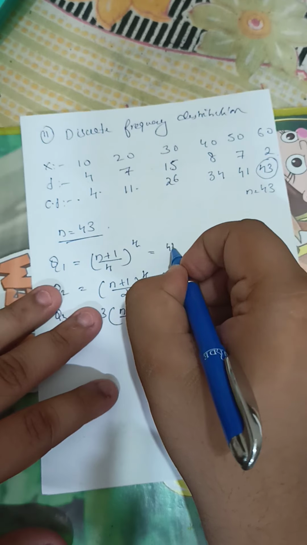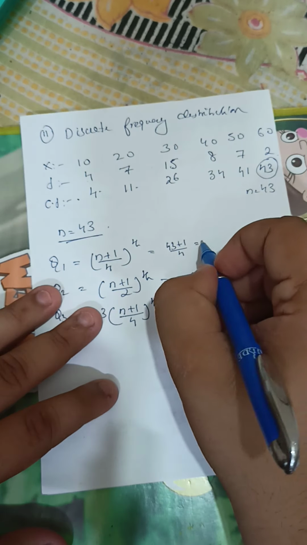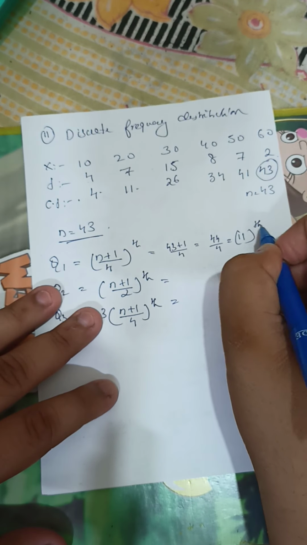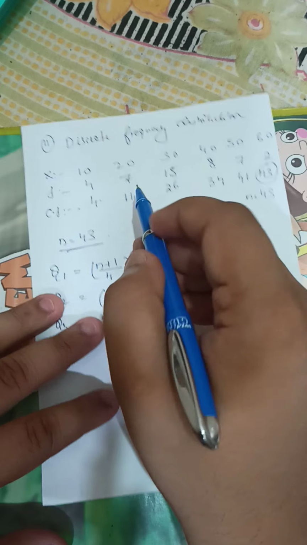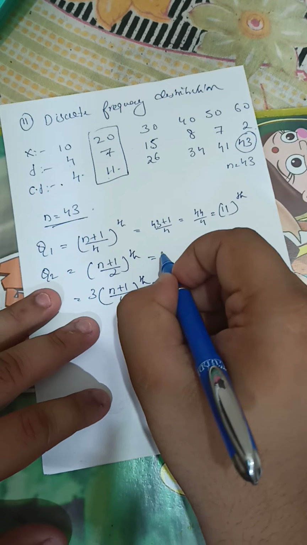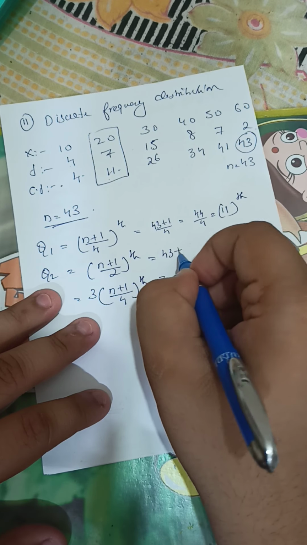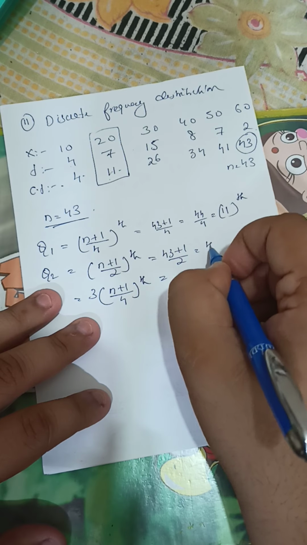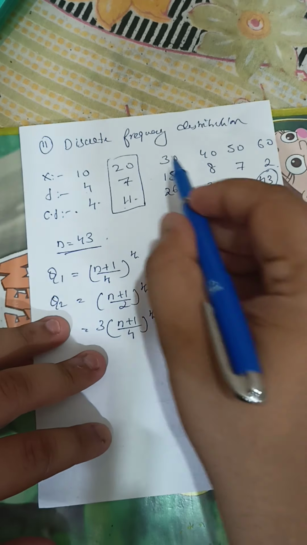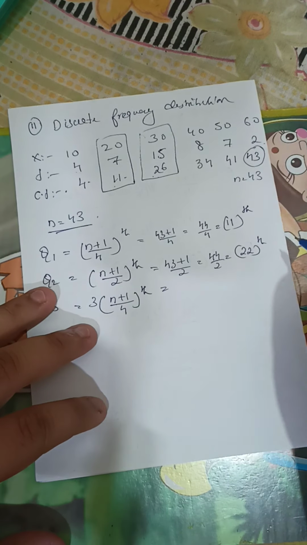Then 43 plus 1 by 4, that is 44 by 4, the 11th observation, which falls in this cumulative frequency. So this is my Q1 class. Next I find 43 plus 1 by 2, that is 44 divided by 2, 22. So 22 lies in this class, so this is Q2.